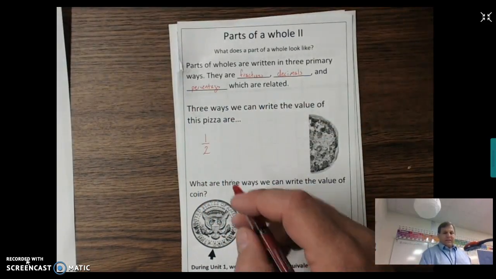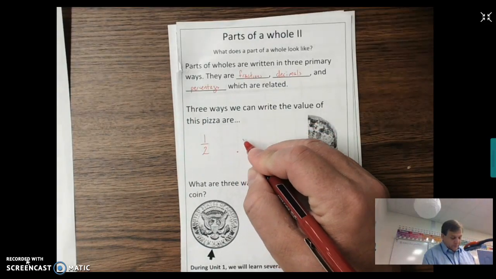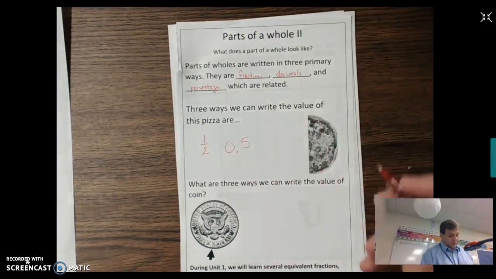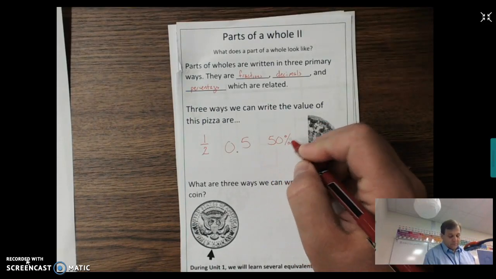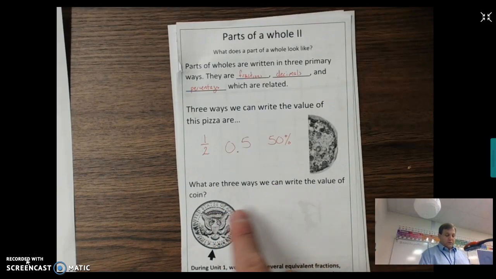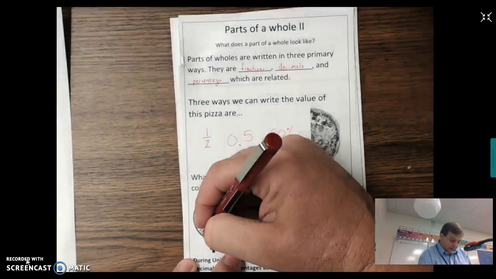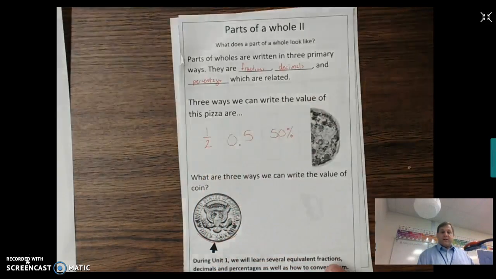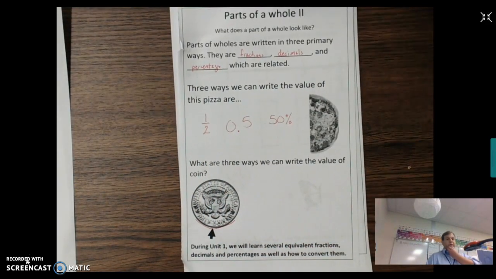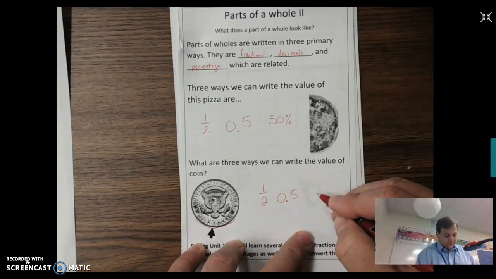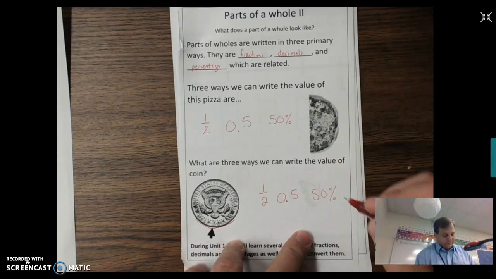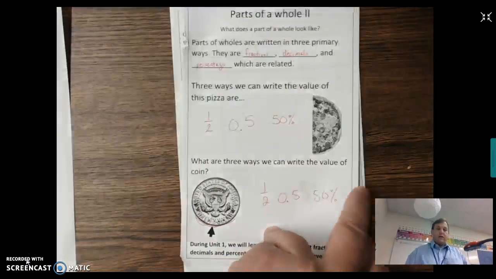And then we're going to write it as a decimal. The decimal for 1/2 is 0.5. And then the percentage is 50%. What are 3 ways we can write the value of this coin? Notice the kind of coin that it is right down here. Take a minute and write the value of that coin in 3 different ways. Okay, you should have gotten 1/2, 0.5, and 50%. It would be the same as the pizza because it is a half dollar.